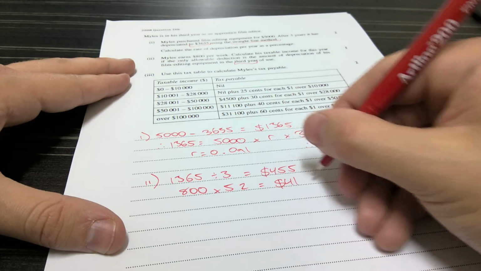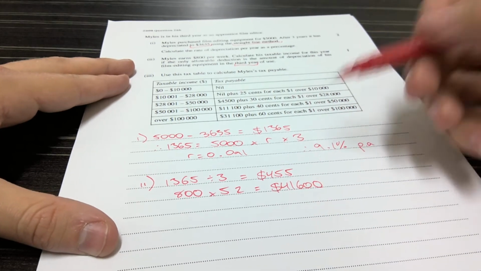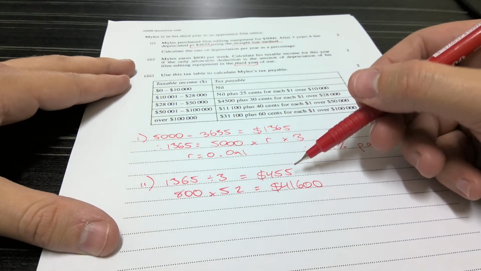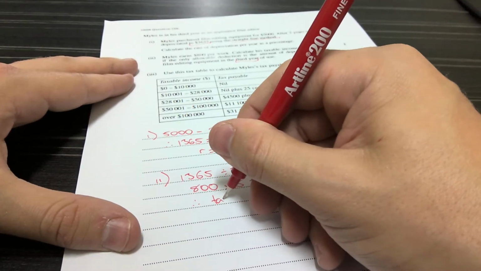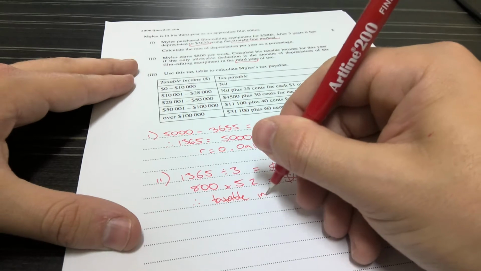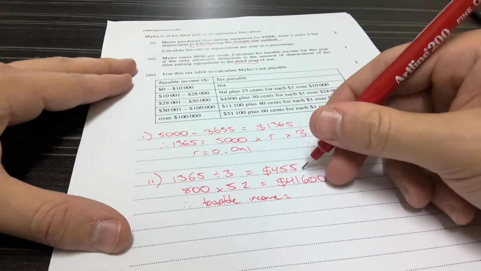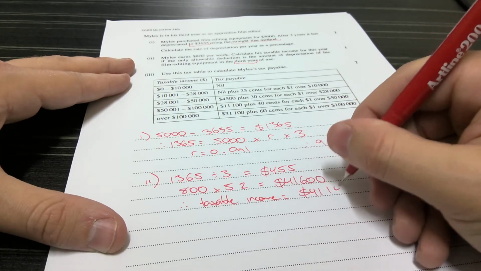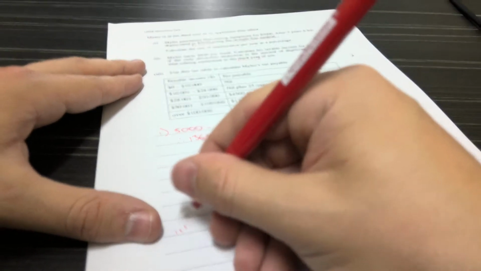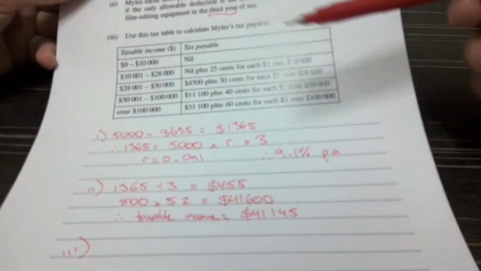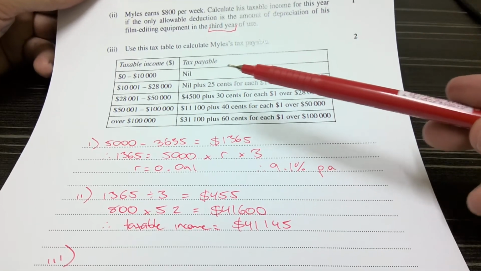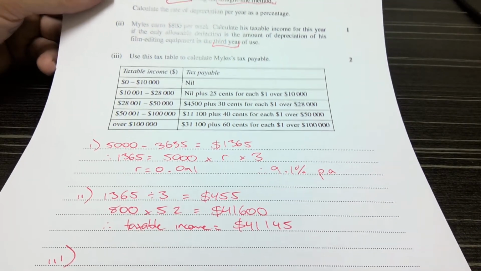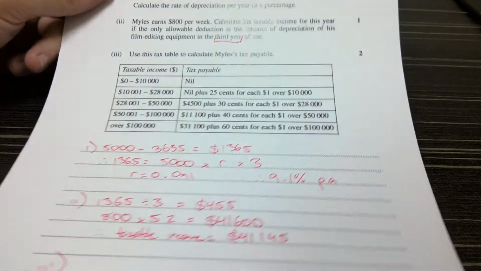Which is $41,600, and therefore this is his gross income and these are his taxable deductions. So his taxable income equals this minus this, so there will be $41,145. And then lastly, use this table to calculate the tax payable. So tax payable, it's just your simple tax table question.